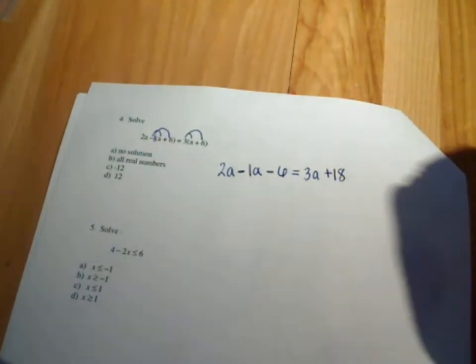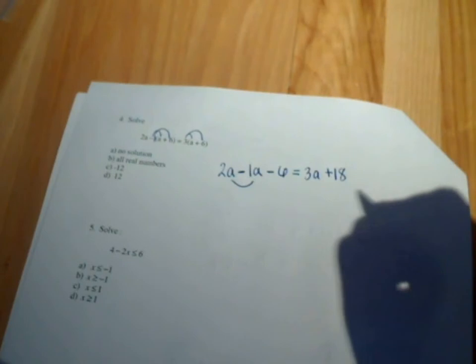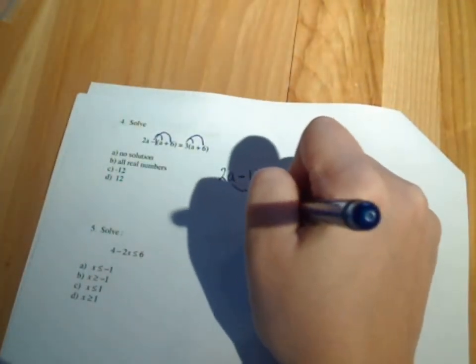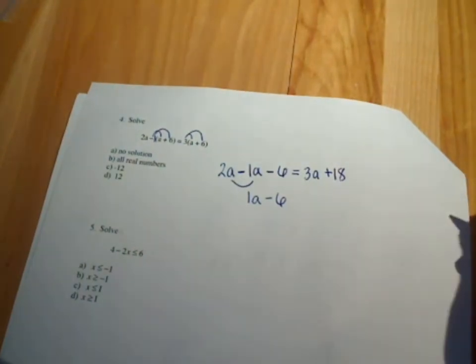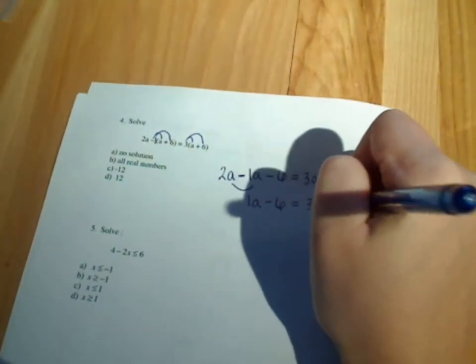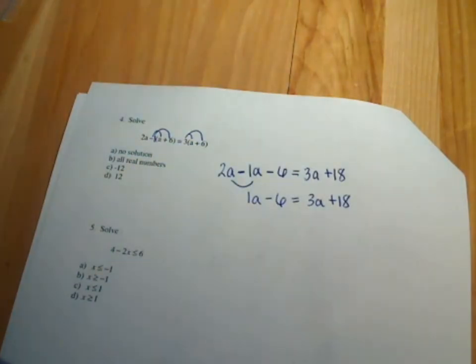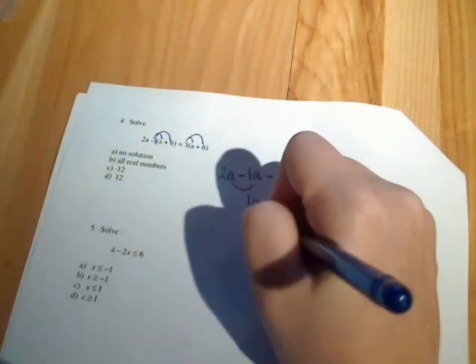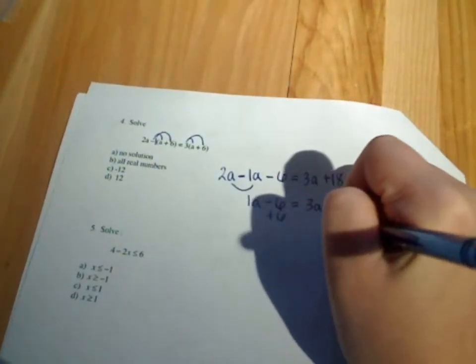Now I have like terms to do. I'm going to combine those because they're right next to each other on the same side. That's 1a minus 6 equals 3a plus 18. Just doing one minor thing at a time. I'm going to move my 6 over. Here's my equal sign. I'm going to move my 6 over, join the 18. So I'm going to add 6 to move it across the equal sign.